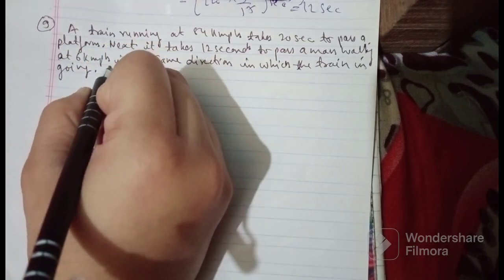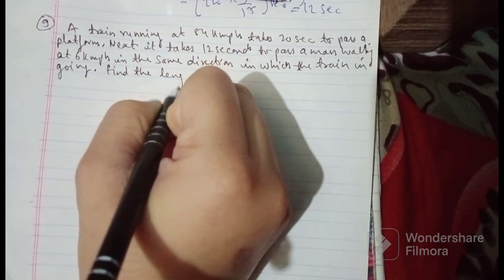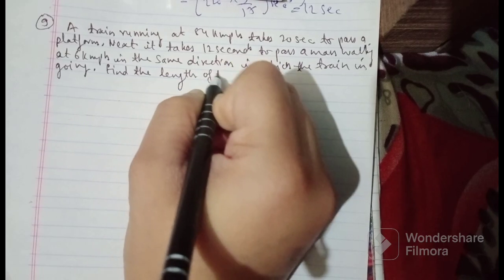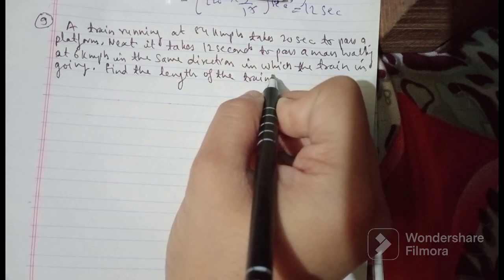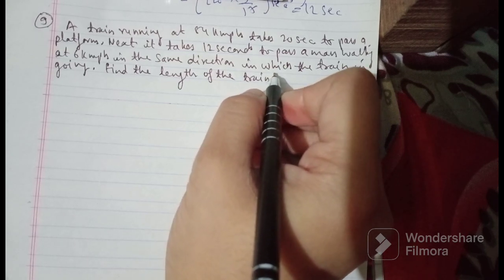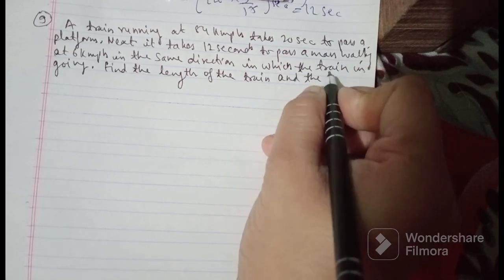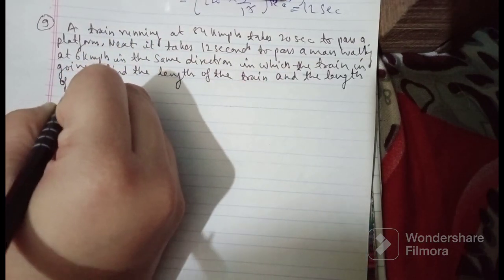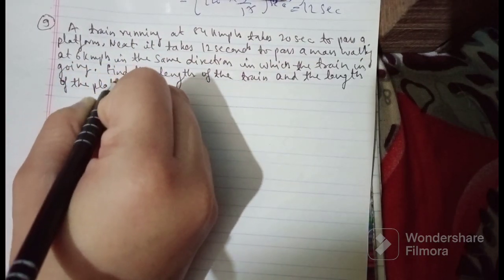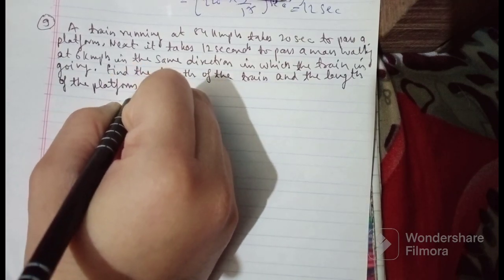Find the length of the train and the length of the platform. So let's find it out.